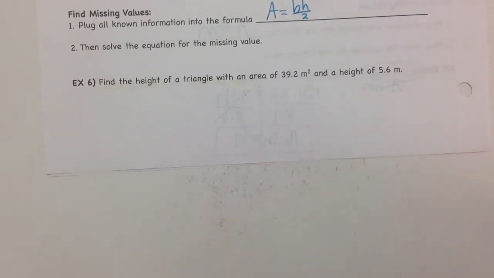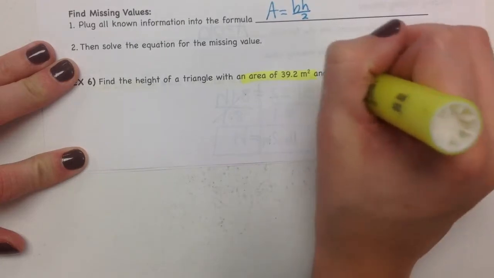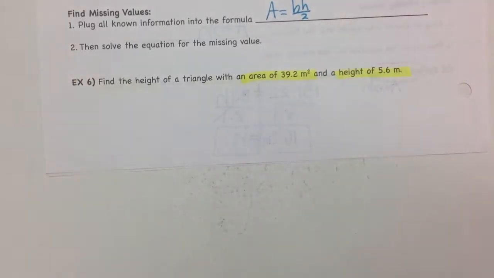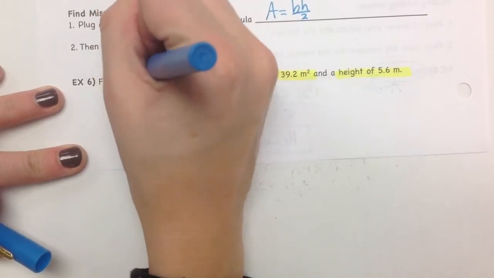So looking at this problem here, find the height of a triangle with an area of 39 2/10 meters squared and a height of 5 6/10 meters. So, got our key information. We're given the area, we are given the height. And this actually shouldn't say find the height, it should say find the base.